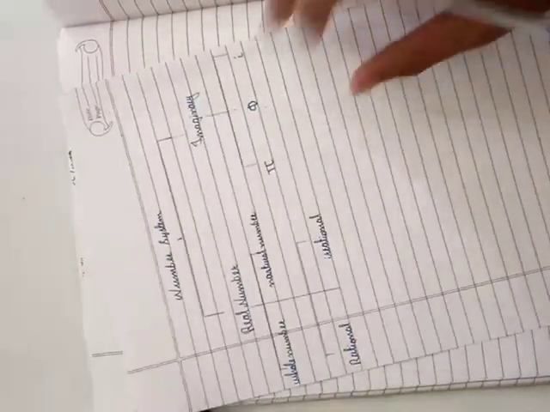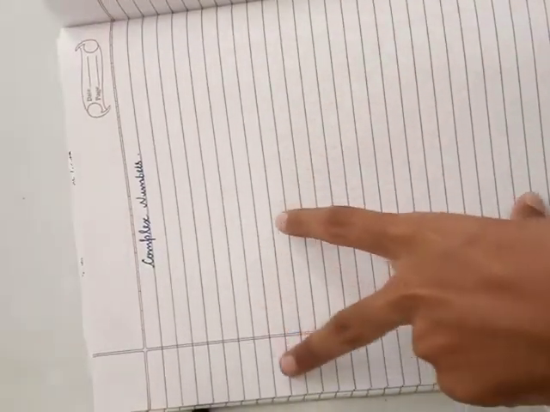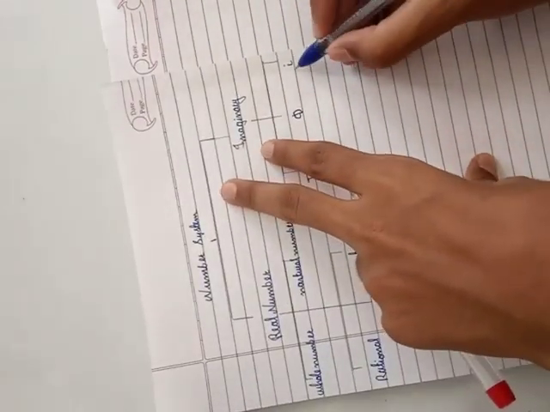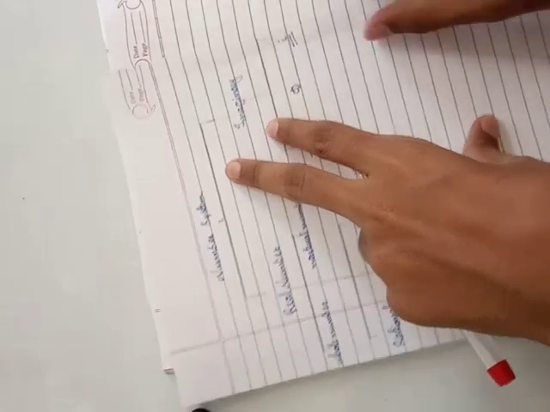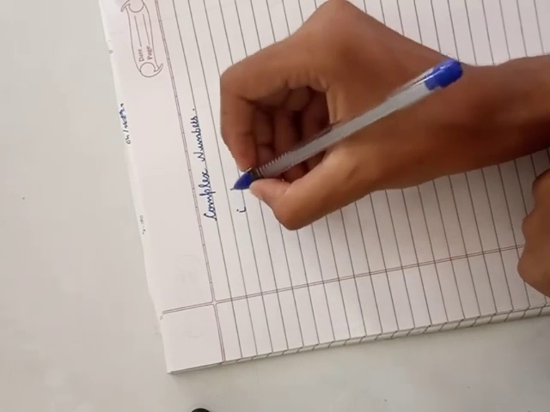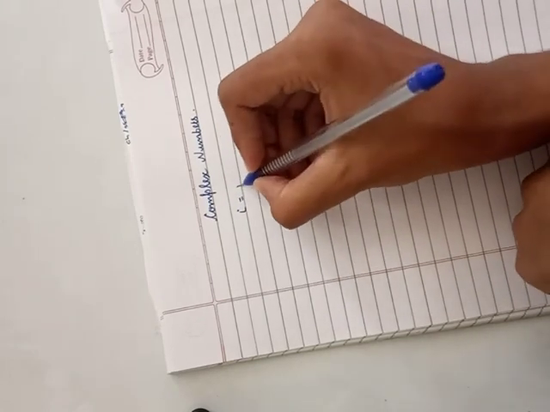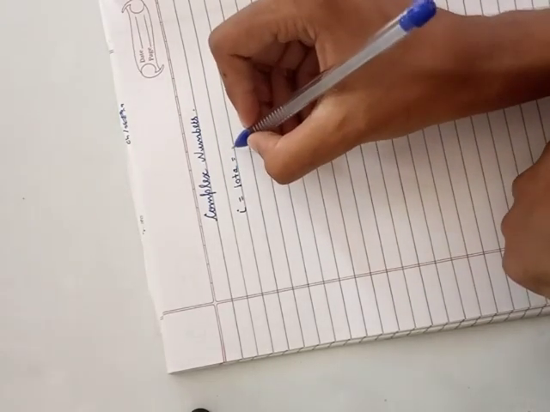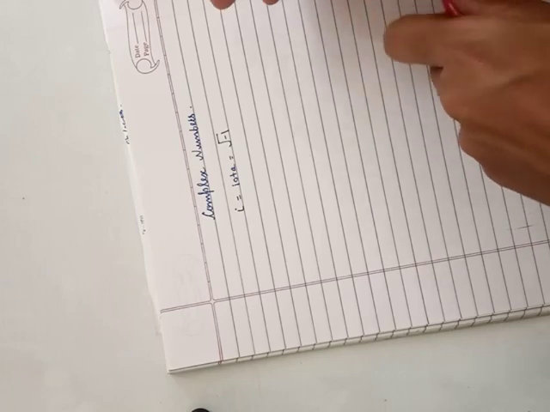So, in this chapter, complex number, we have to use this iota. This i is called iota. Value of iota is under root minus 1. Now iota is something which was introduced by Euler. Euler was a very well-known, popular mathematician.